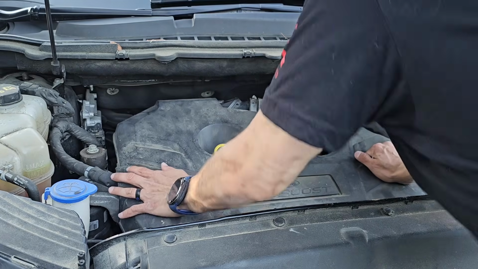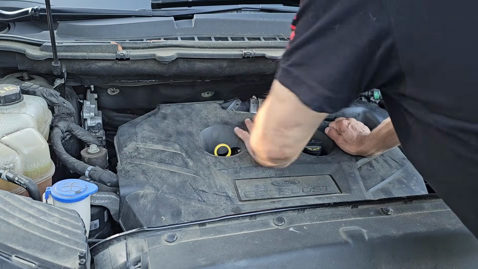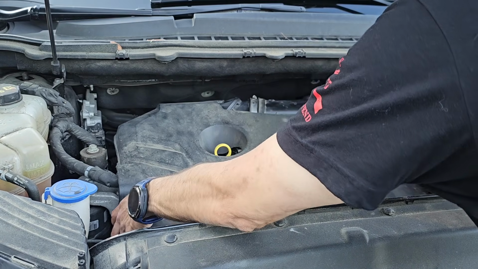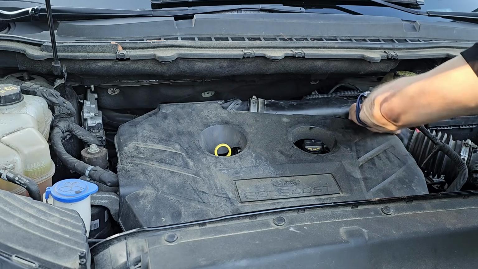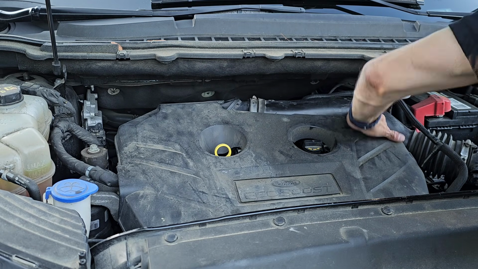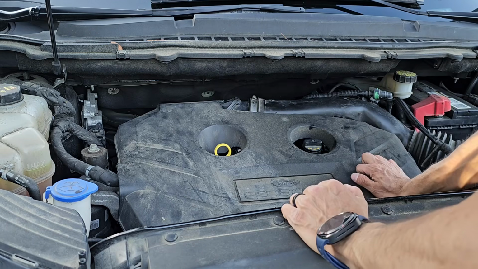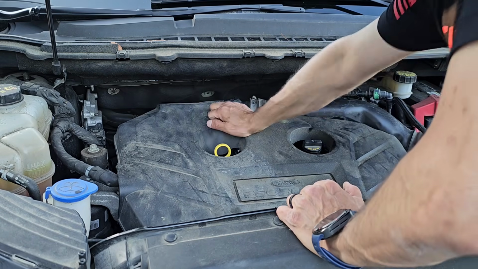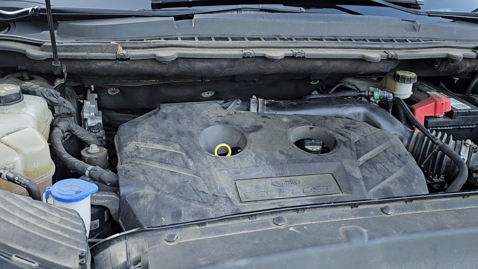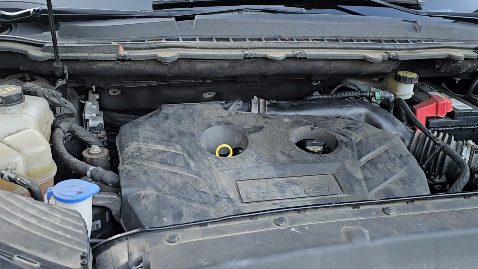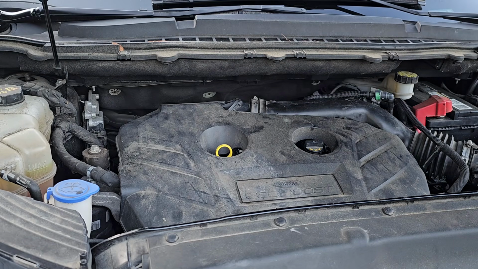You gotta feel that there's no pushing bumps. There we go. Alright, that's it, guys. Now we can go clear the code and you guys can see the action. Alright guys, we're going to close up the hood. I think we're good now.